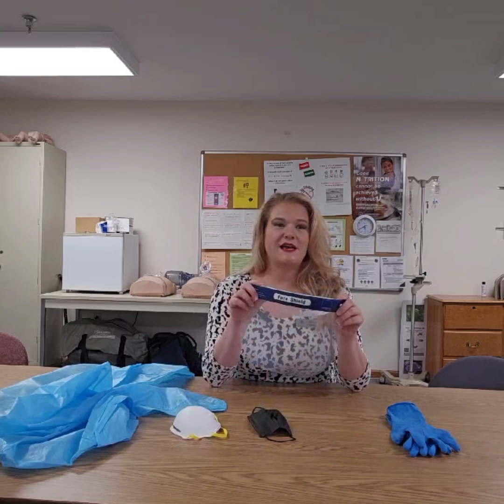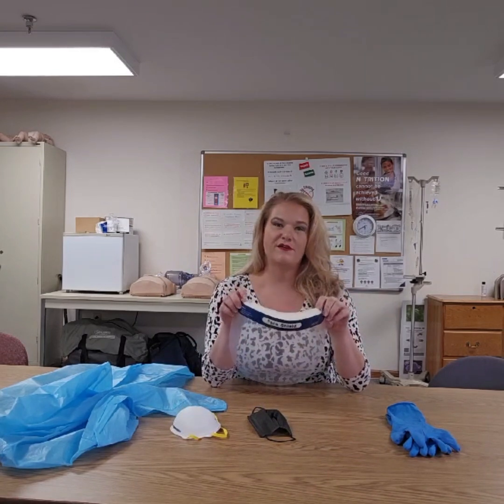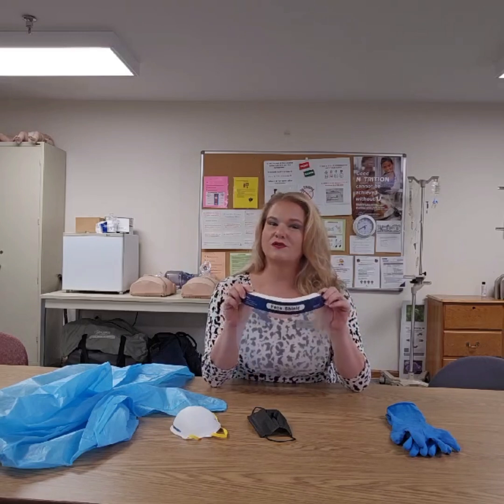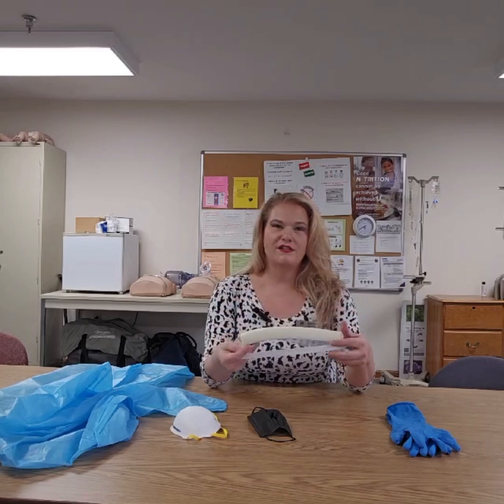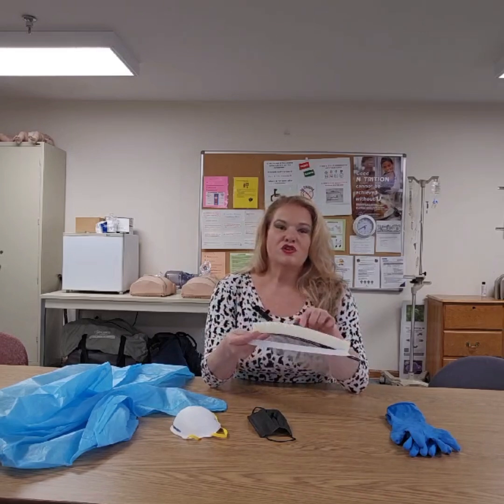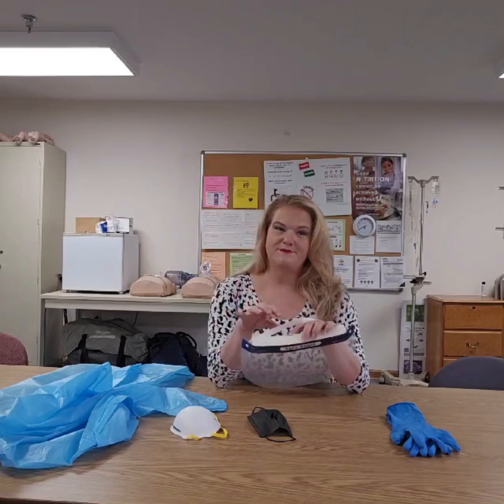This is a face shield to protect your eyes. Depending on the supplies that you have available, you might use goggles or a face shield for your eye protection. The foam padding of this face shield should rest on your forehead, and then the band will secure behind your head.